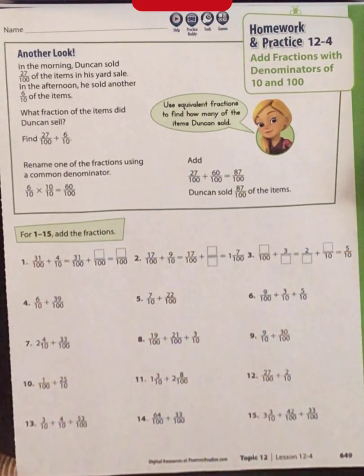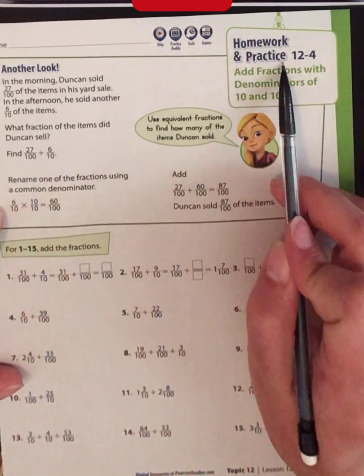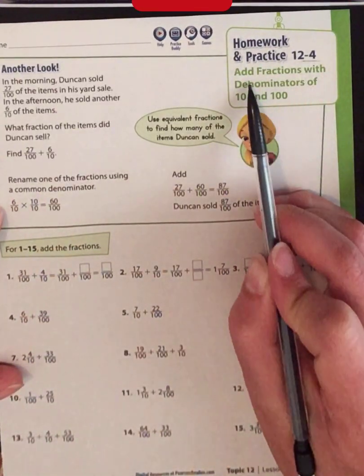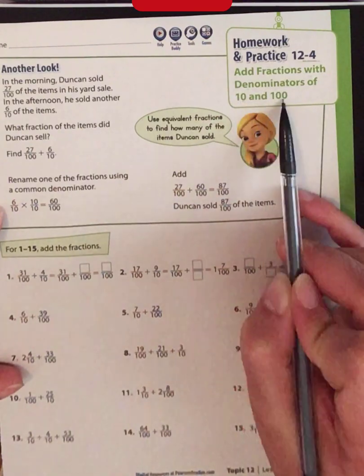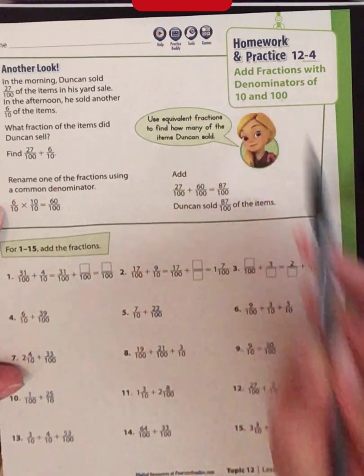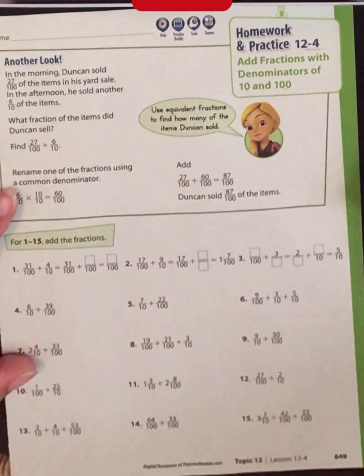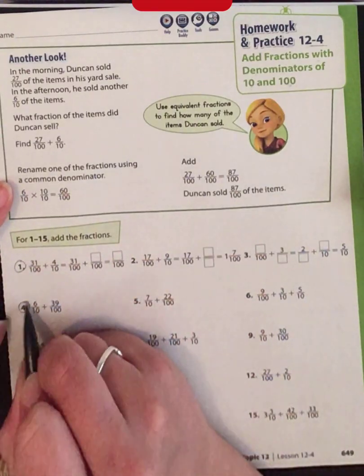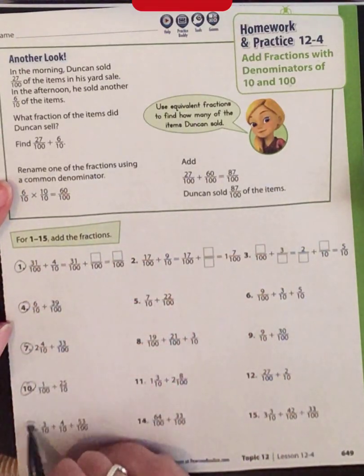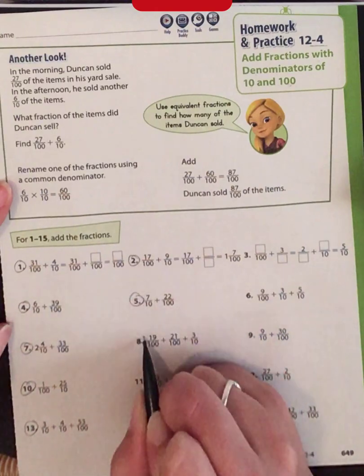Assignment, I'm just going to have you go ahead for homework and practice 12.4, adding fractions with denominators of 10 and 100. I want you to go ahead and do all of the numbers on the front. Okay, so numbers 1 through 15.